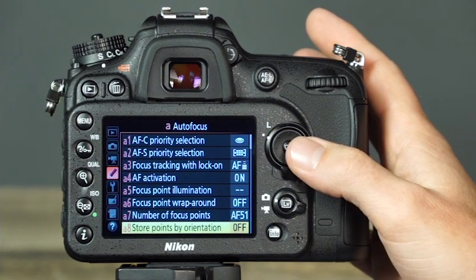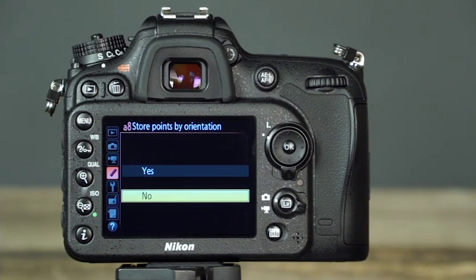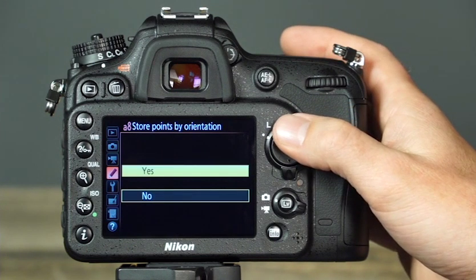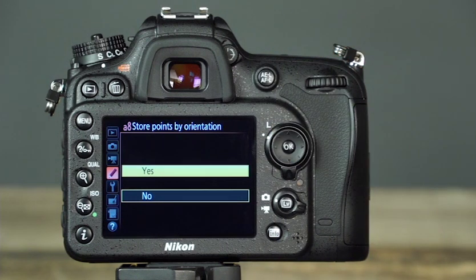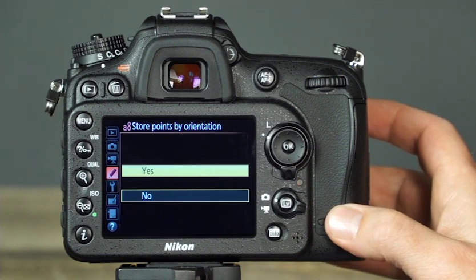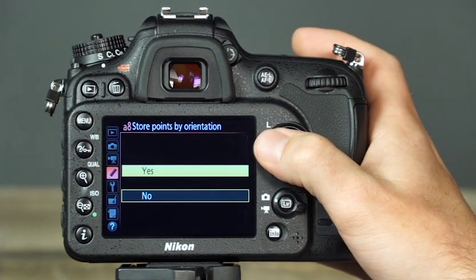Next, there is Store Points by Orientation. With this option, you can choose whether you'd like the camera to use separate focus points for portrait or landscape orientations. If you select Yes, you'll be able to choose a focus point when the camera is at a landscape orientation and a different focus point when the camera is rotated 90 degrees.